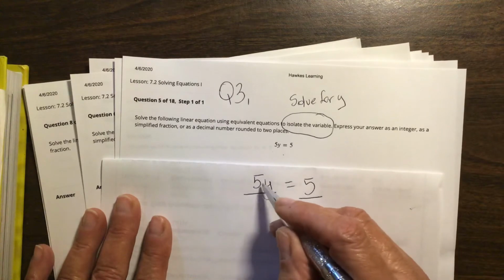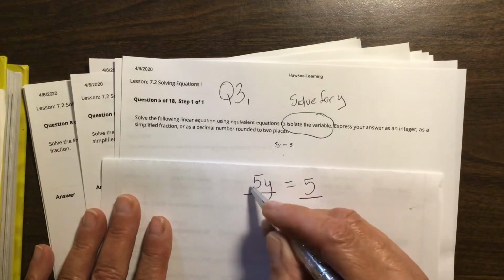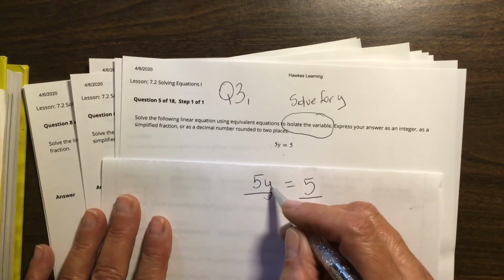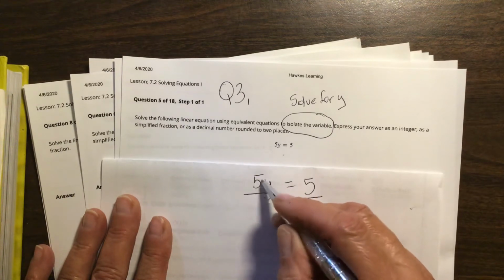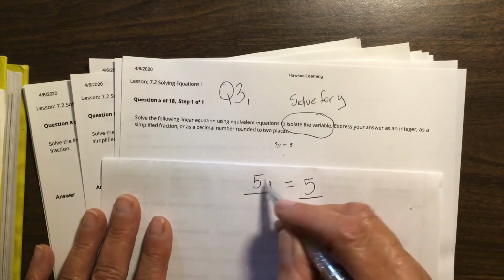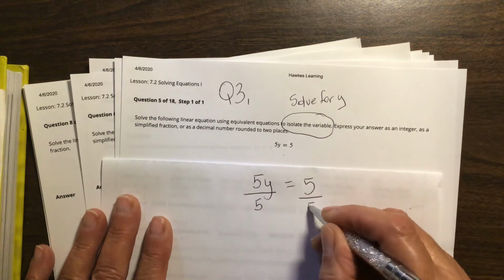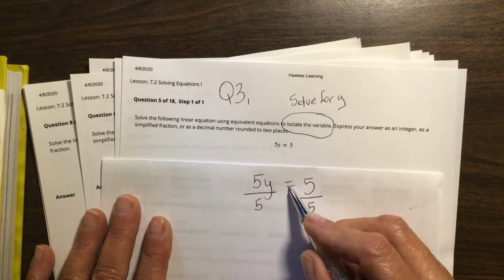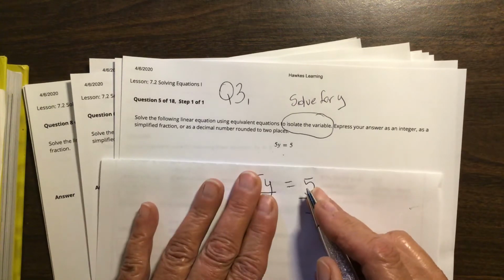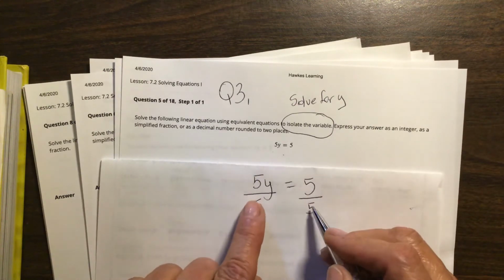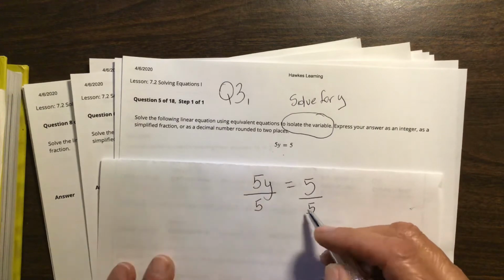And we're always going to divide by the coefficient of the variable. The coefficient of the variable is the number part of this term. You're always going to divide by the coefficient of the variable on both sides of the equal sign. This way we keep the equation balanced by doing the same thing to both sides.